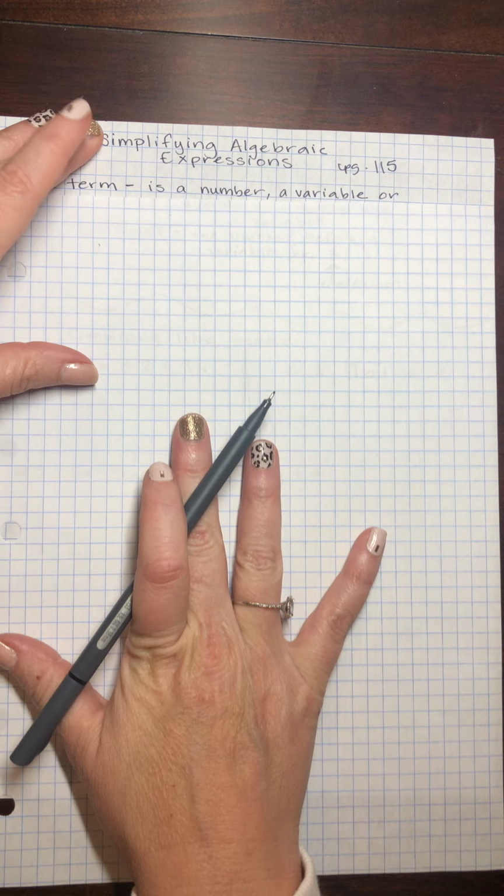Yesterday we did some review on GCF, LCM, the distributive property, and then undoing the distributive property. Today we're going to review the very last lesson in this chapter, which is simplifying algebraic expressions.